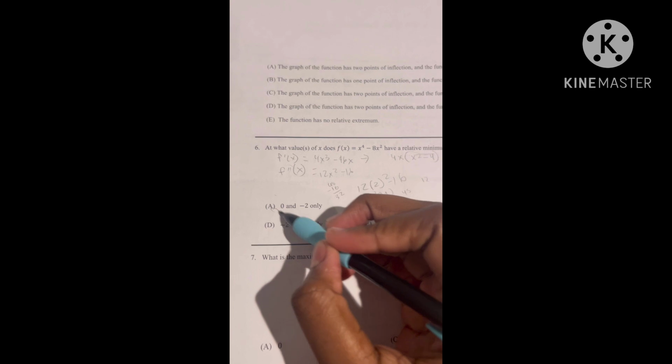Sorry, the answer is D, just because of the way the signs change back and forth. So since they're changing back and forth, those will be your relative mins, and it's going downwards too. So positive to negative and negative to positive. I keep forgetting that 0 is in the middle, and it made your f double prime change.